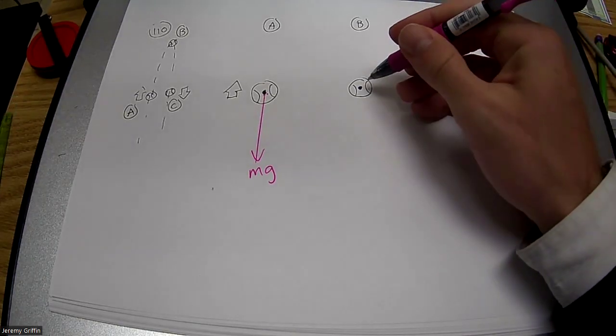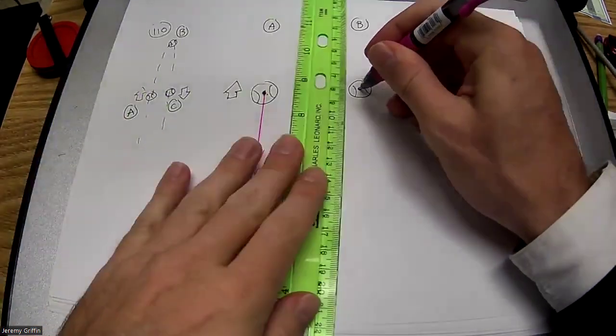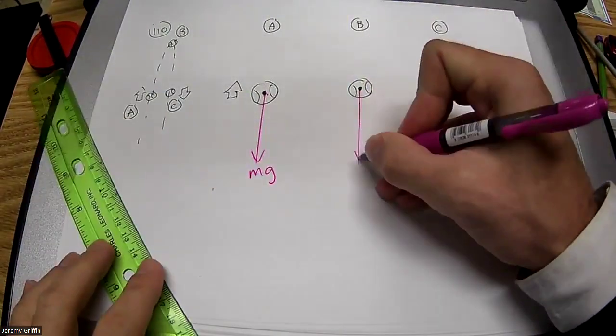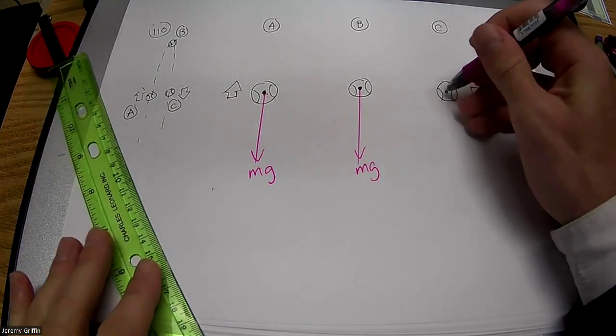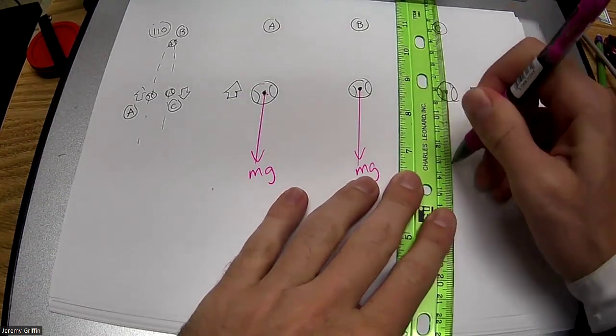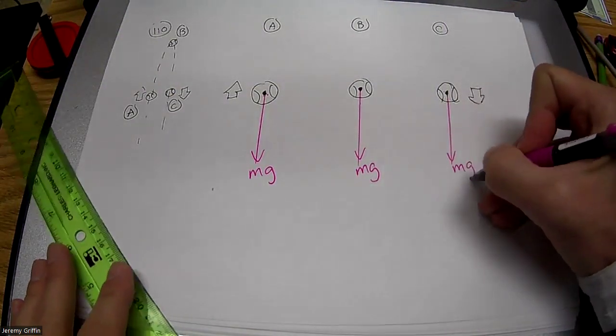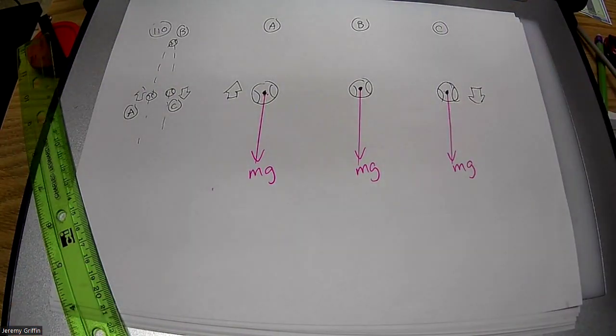What about the very top? What forces at the very top? Yeah, it's weight. Is there anything else? How about coming back down? Weight. Anything else? Hey, are those exactly identical? Yeah, they sure are. Same free body diagram.